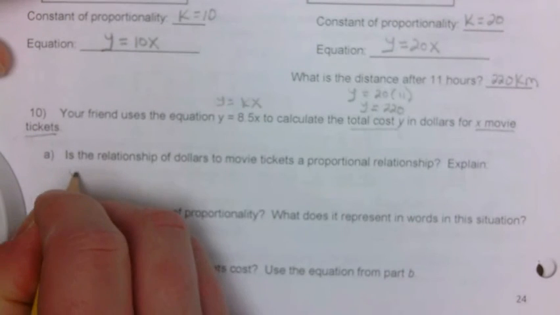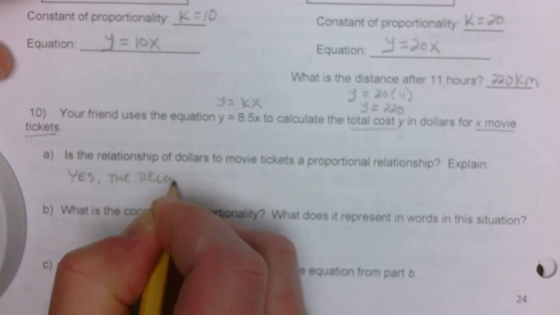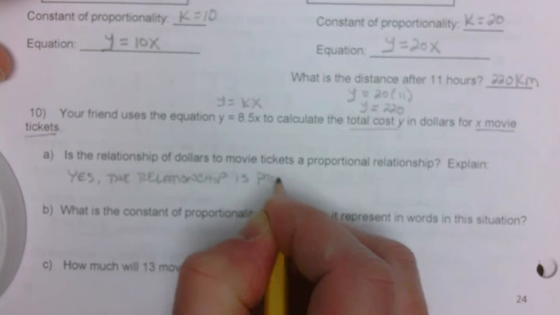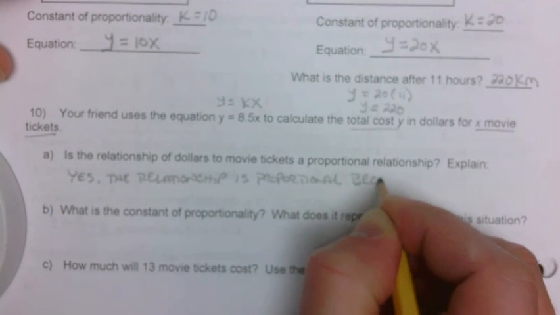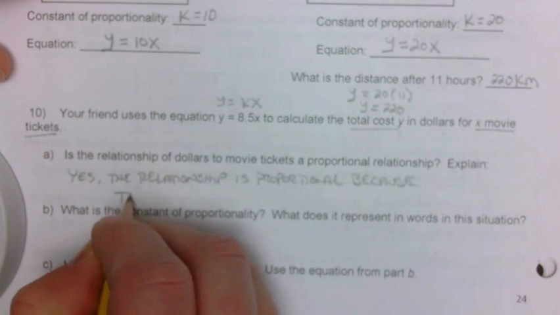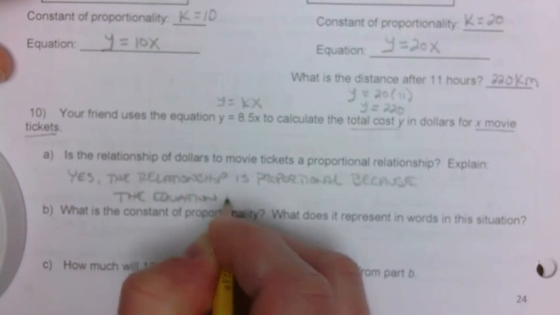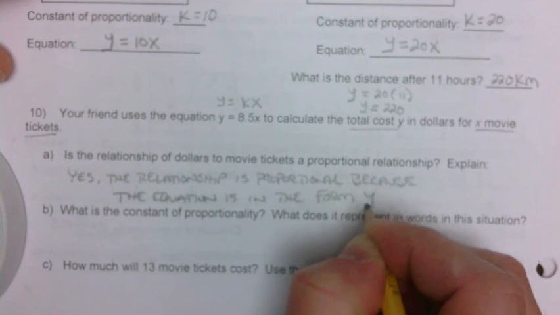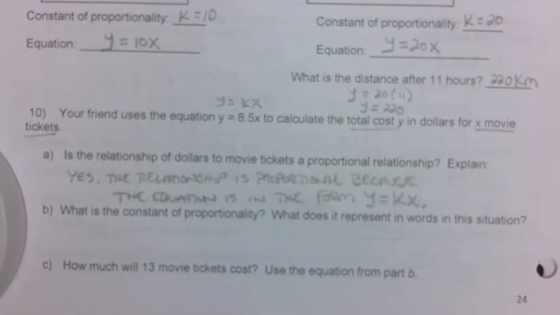So I'm going to say, yes, the relationship is proportional. And I know that because the equation is in the form of y equals k times x. Okay, any equation written in that form represents a proportional relationship.